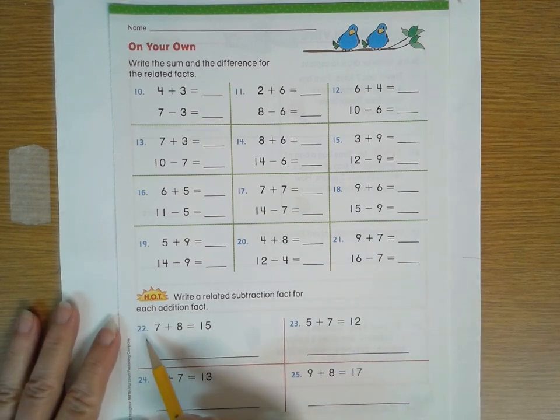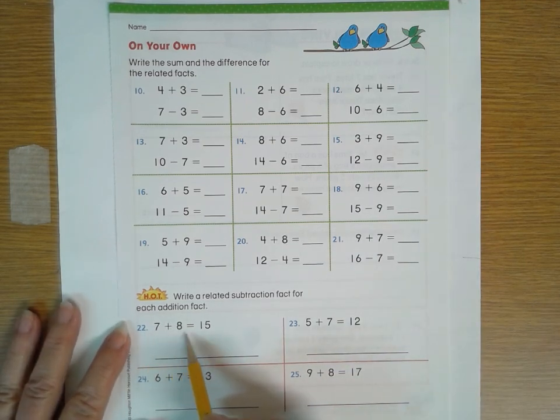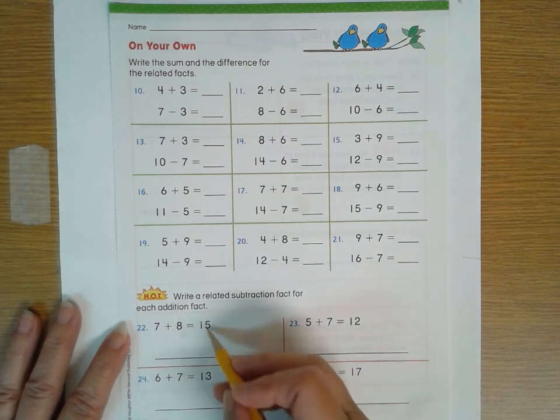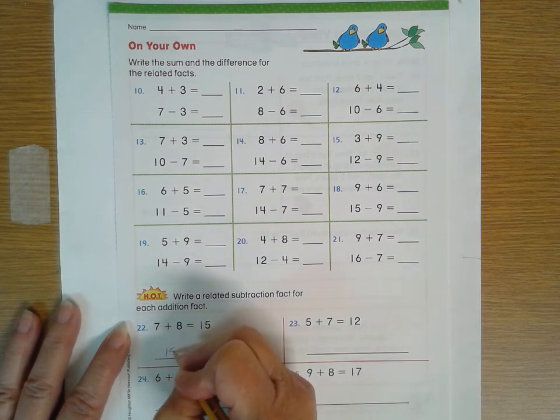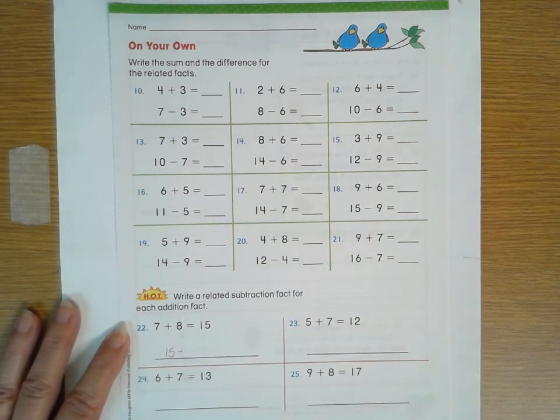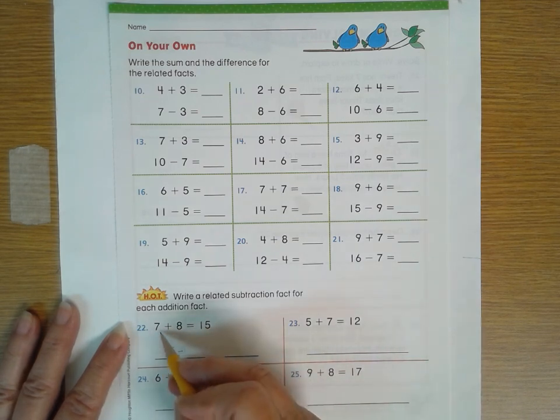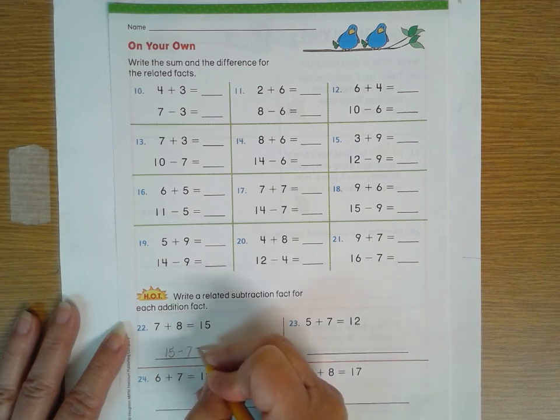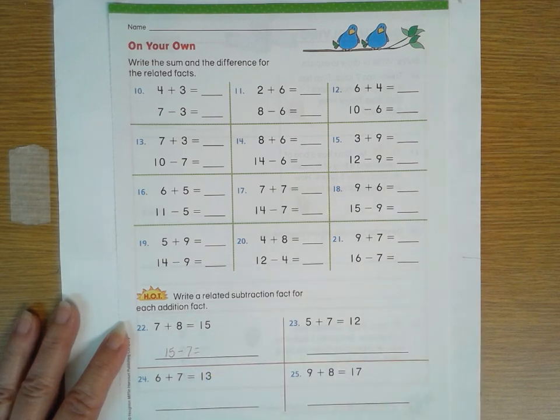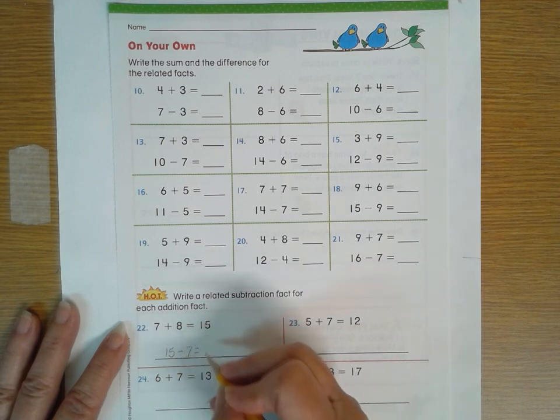So let's look at number 22. 7 plus 8 equals 15. So I know that if I'm going to write a subtraction fact, that the largest number has to come first. So that would be the 15. We're going to subtract, and we have to use all of the same numbers. So 15 minus, it doesn't matter whether it's the 7 or the 8, I can choose either one. So if I say 15 minus 7, the answer will be the one that I haven't used, which is 8.